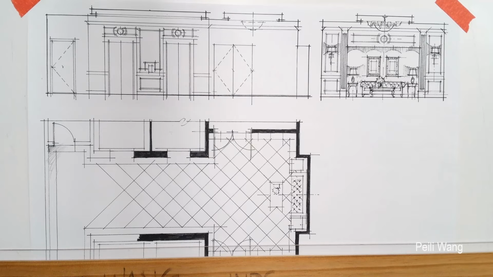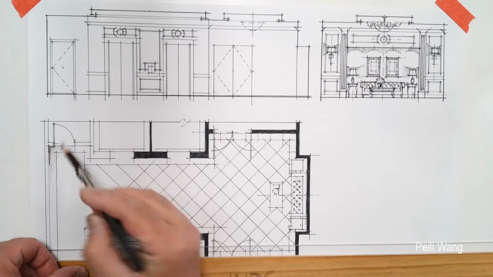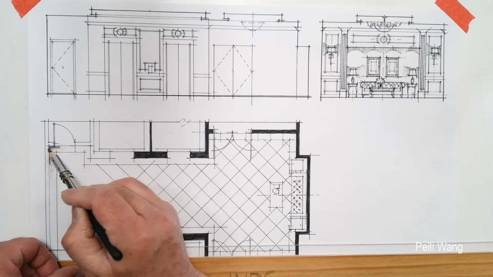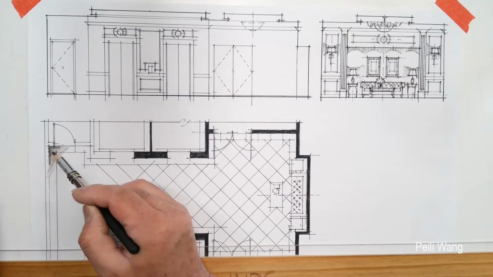Brown color may be better. Brown, okay. Typical corner, take a look, a little bit dark.